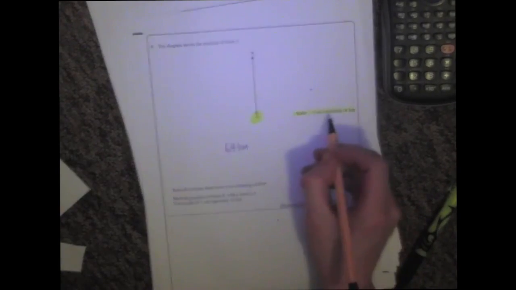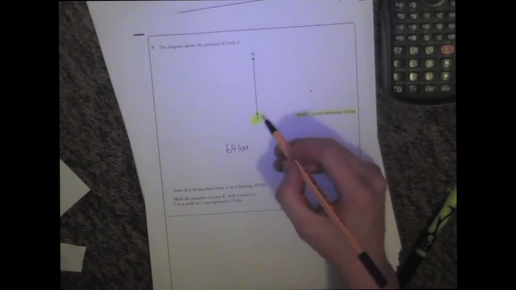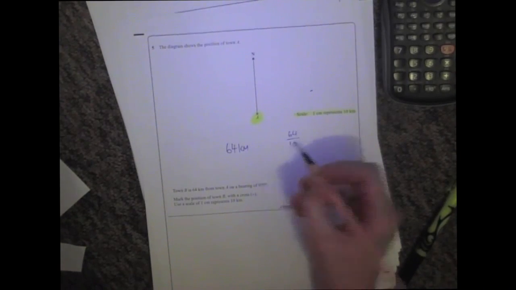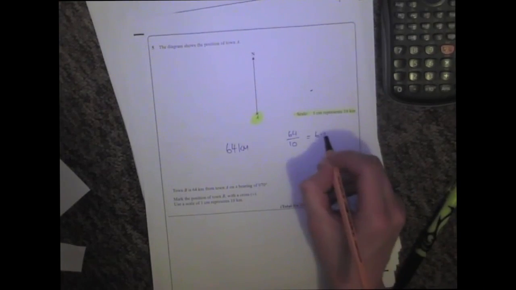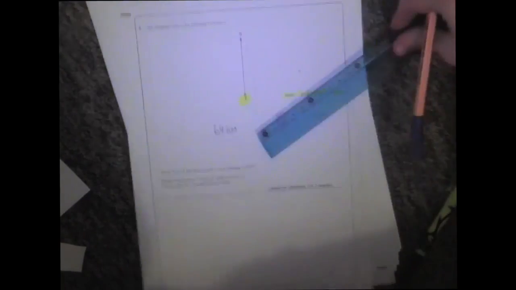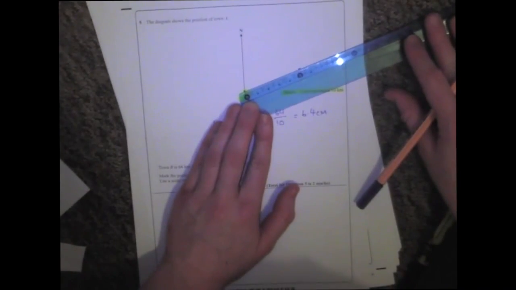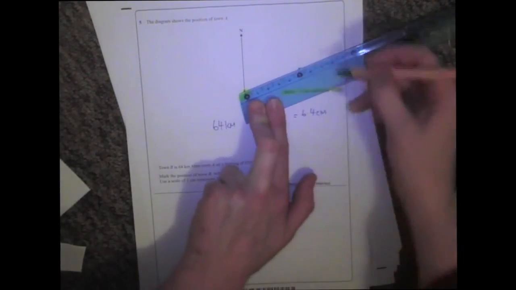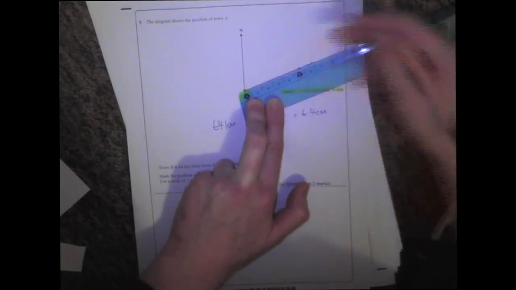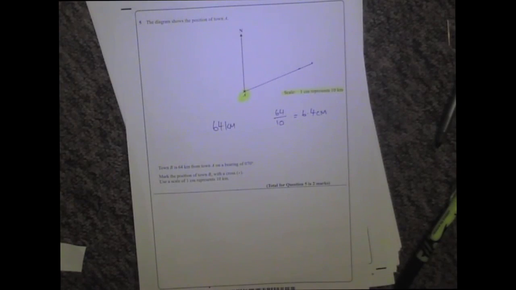So town B is 64 kilometres from town A on that bearing. So if 1 centimetre represents 10 kilometres, I'm going to need to divide 64 by 10 to be able to find the length of my line. So that's 6.4 centimetres. So I'm going to measure from A along 6.4 centimetres, exactly along this line. So 6.4 is here. So I've gone from A all the way along on that bearing. Now I need to mark that. So it says mark with a cross, and I'm going to put a B there just to be really clear.